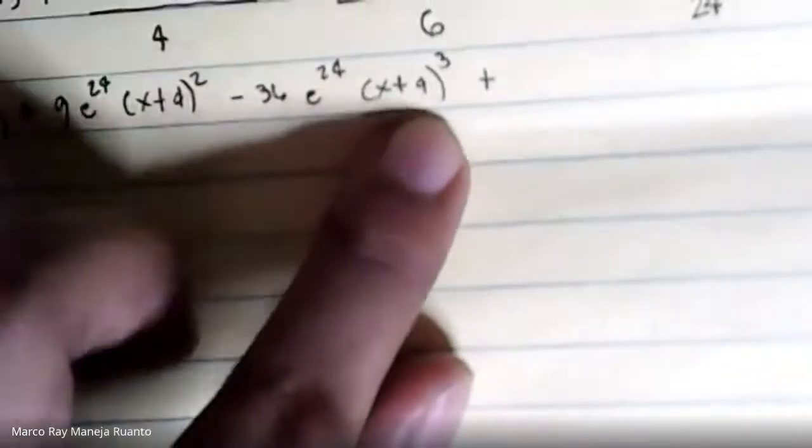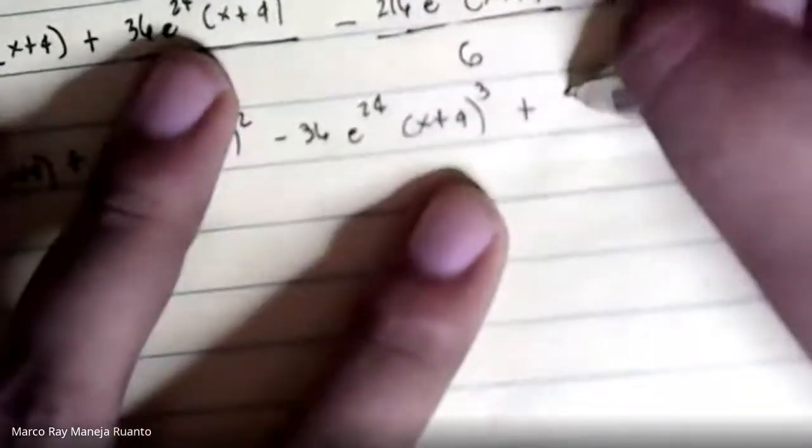So 120, 24, that is 5. How much is that? 512? 4, sir. Ay, how? 54. 1296 divided by 24. 54, sir. Okay, 54.